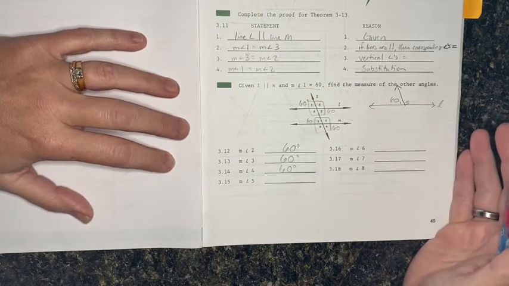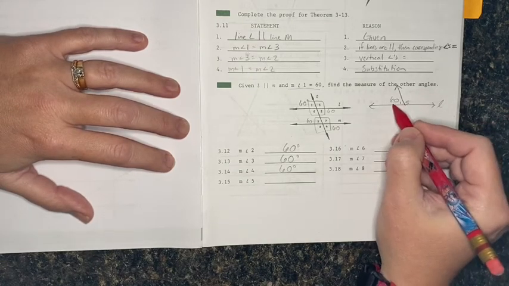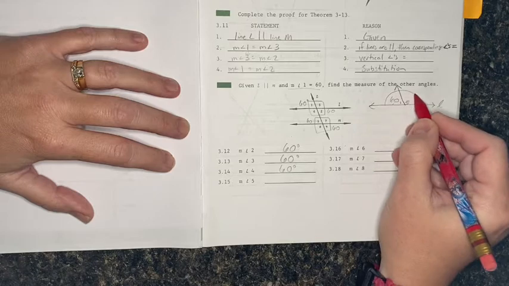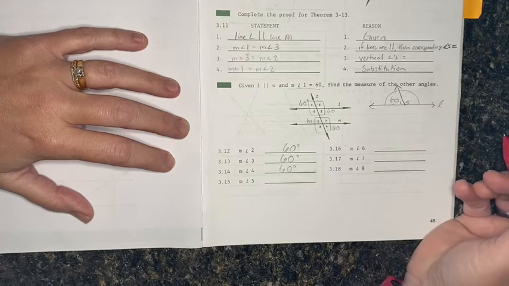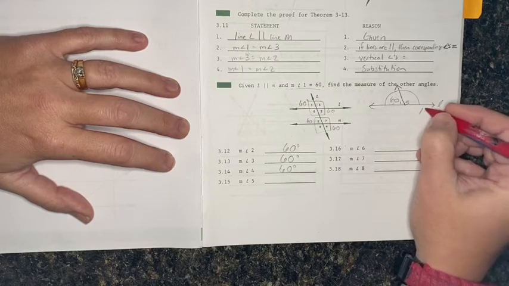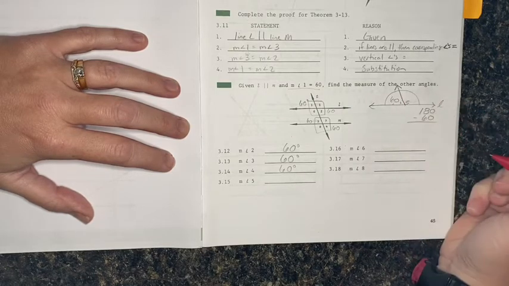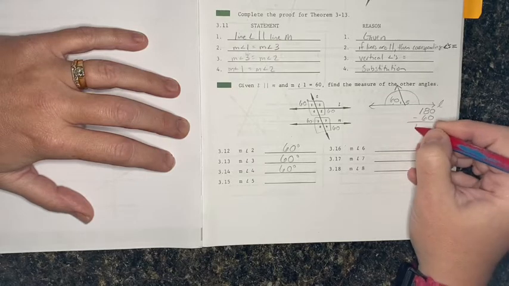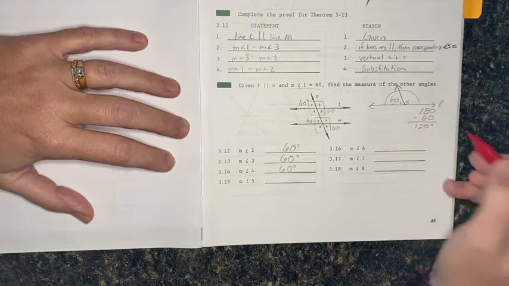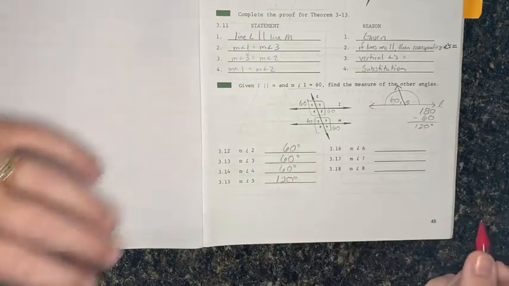What's their relationship to each other? They're supplementary, right? Because this whole angle here is 180 degrees. So they are supplementary. If they're supplementary, I can take 180 and subtract the 60 that I have here and get 120 degrees. So I know that angle 5 is 120 degrees.